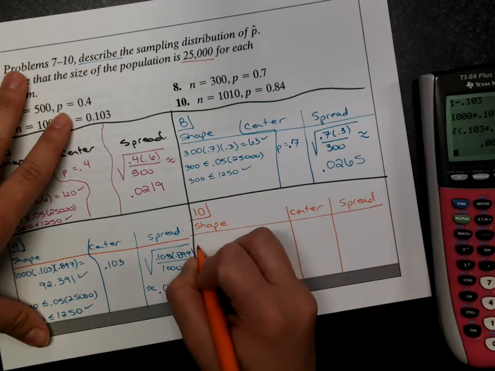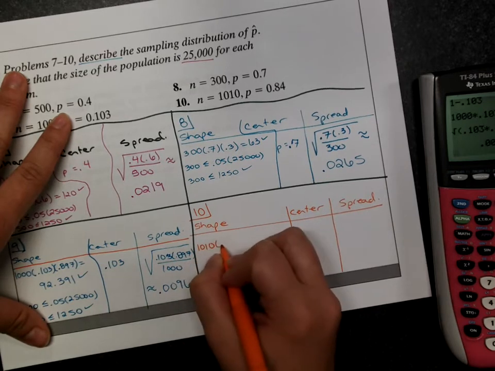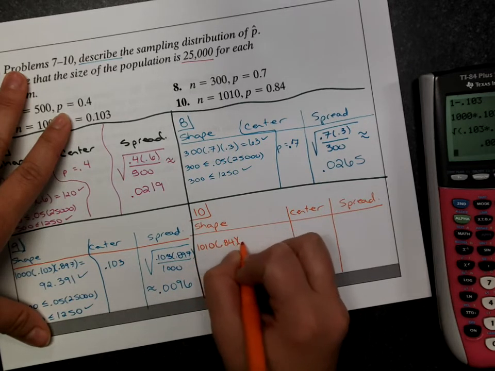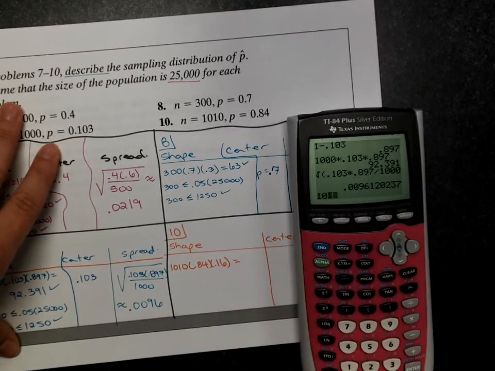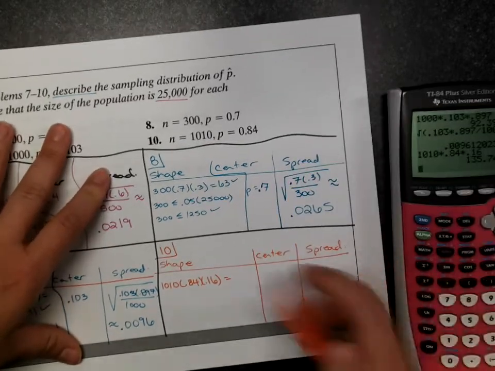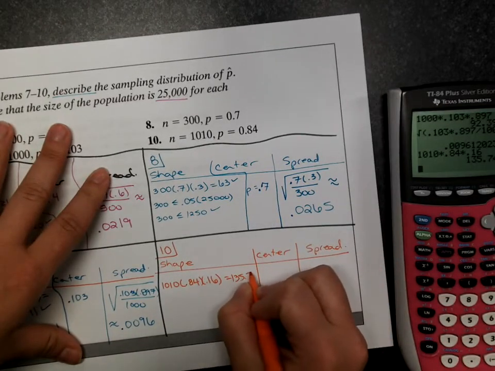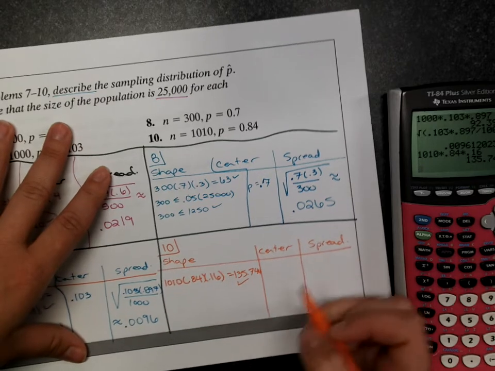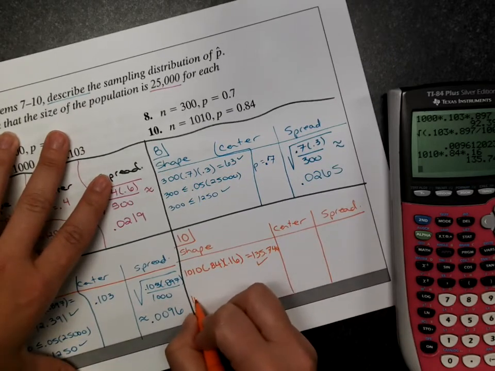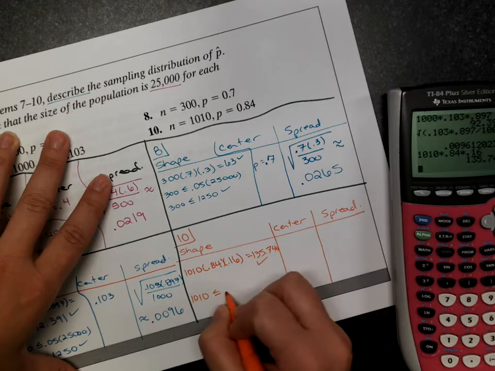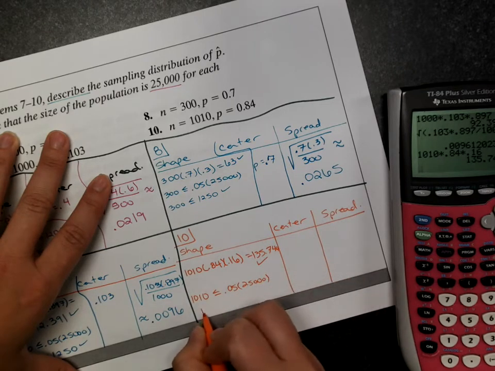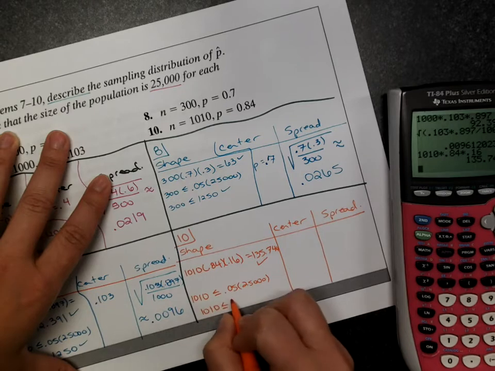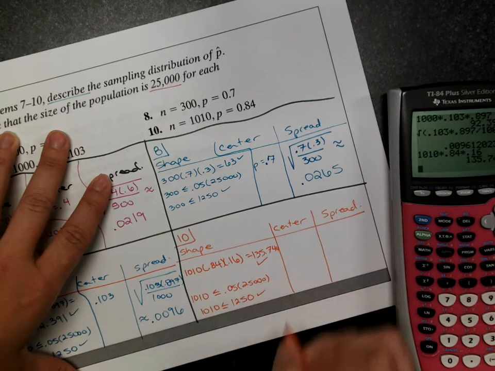Shape, we're going to do 1,010 times 0.84 times 0.16. Let's see what that gives us. It's 135.744. Well, that's definitely greater than 10. And then we'll make sure that 1,010 is less than or equal to 5% of the population size, which again we've already done. Is 1,010 less than or equal to 1,250?